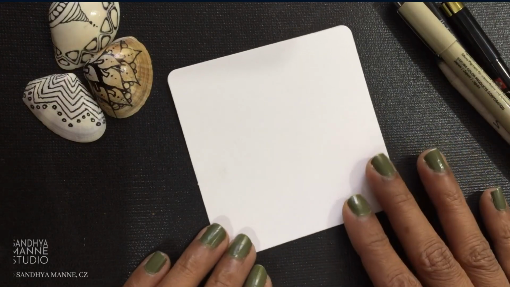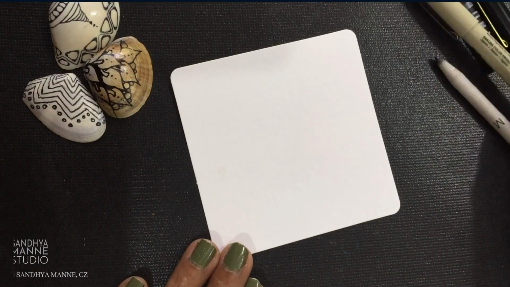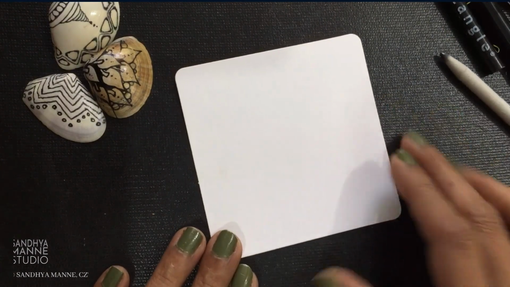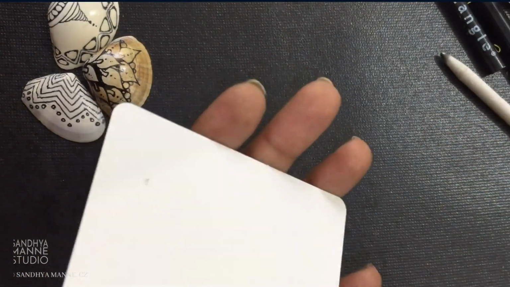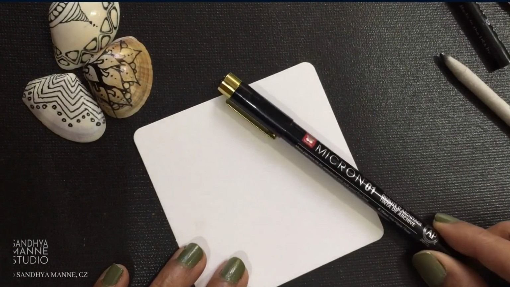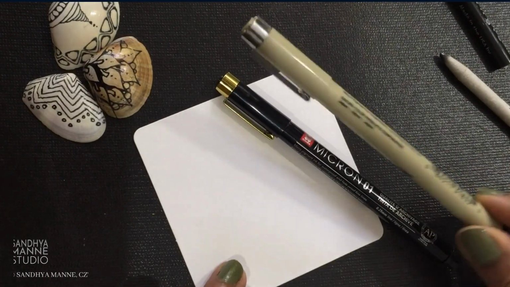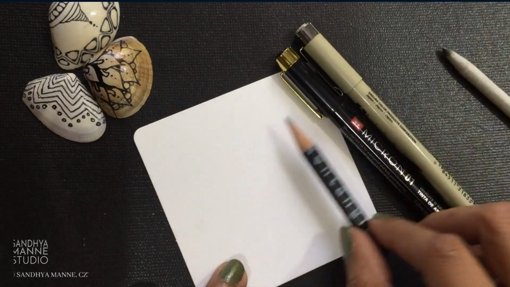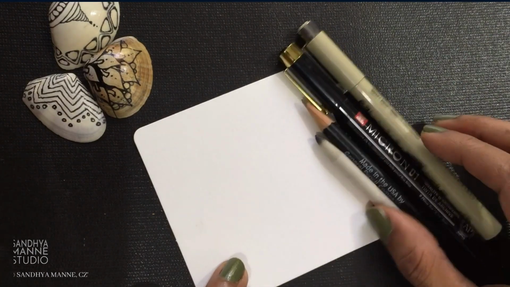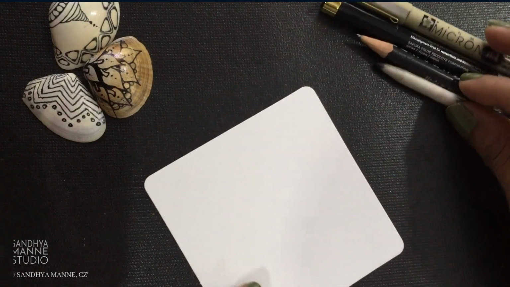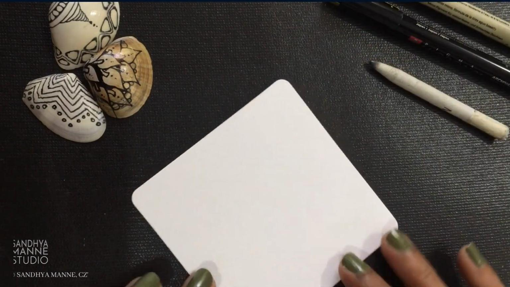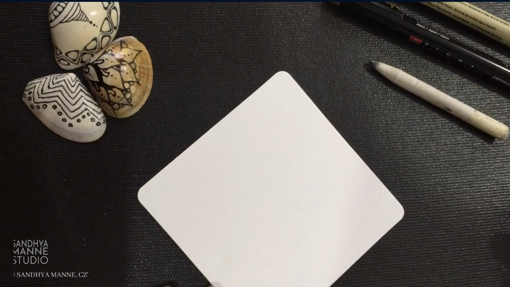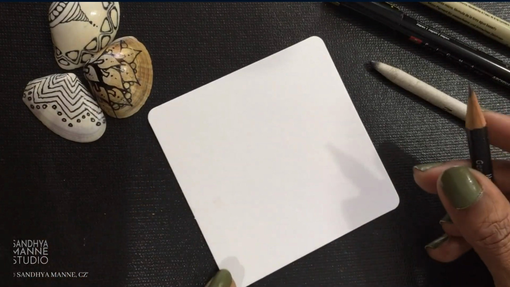Okay, so here we are with our next project. And I'm working on a regular white square tile here, and I'll be using a 01 black micron, 08 black micron, pencil and stub. So these are the supplies that I will be using for today's session, and this is our string safari number 46. So let's get started with our string.